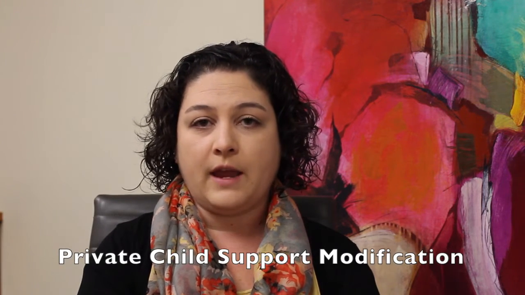Changes to income, addition of new children, changes in health insurance, things of that nature will commonly trigger a change in child support. Now, when I say trigger, the triggering event is actually someone filing a petition to change the child support. No one else externally monitors your need to modify child support unless you are working with the state IV-D agency. I'm going to focus on private child support modification today.